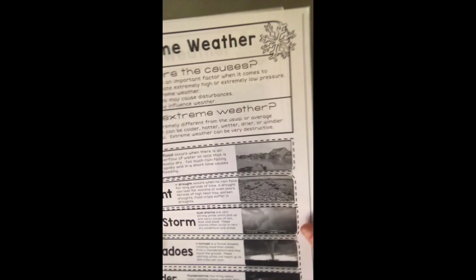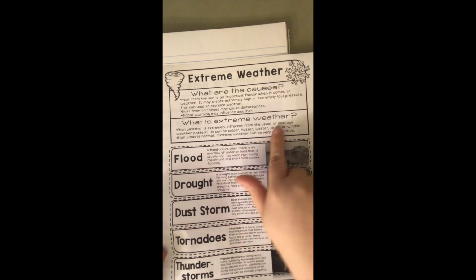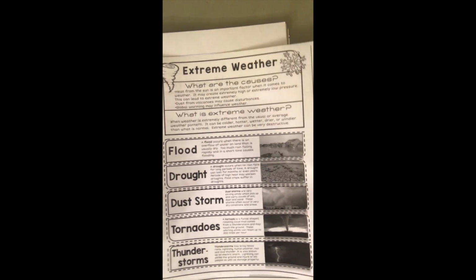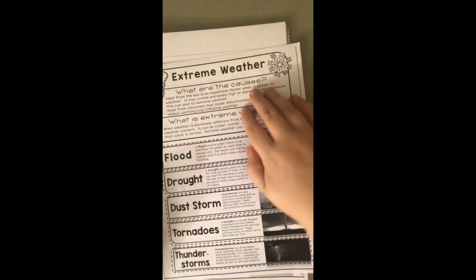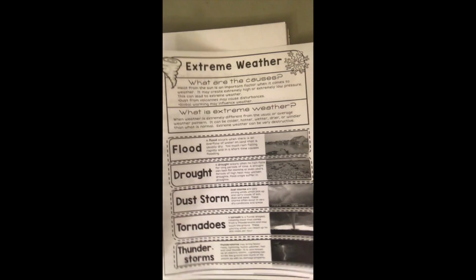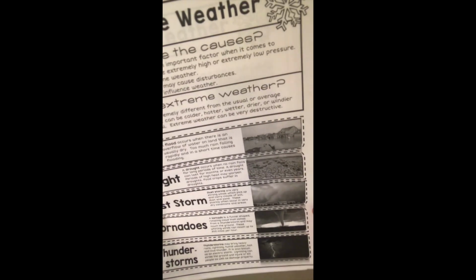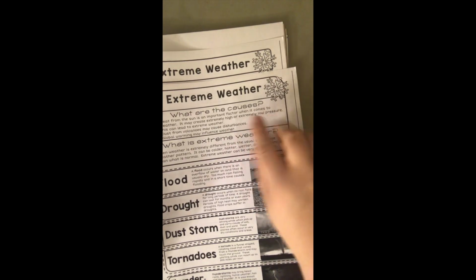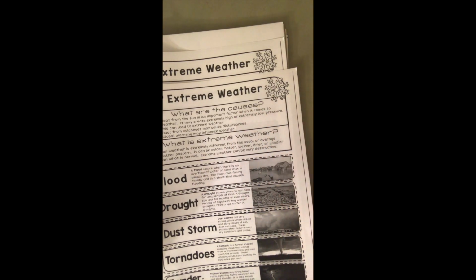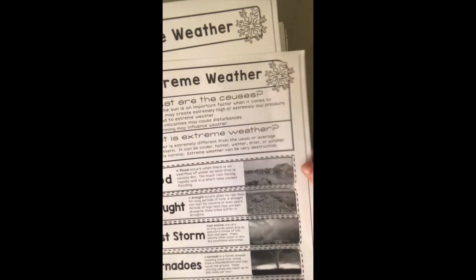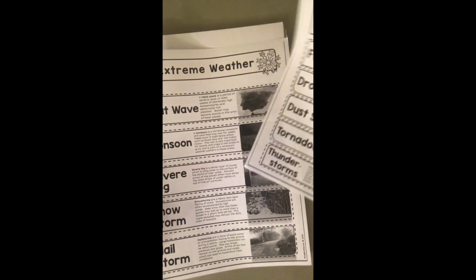11 and 12. So you need this one for 11 where it's talking about what are the causes, what is extreme weather, right? So you're getting what it is, and then the different types. And then, so that's page 11, and then this will be for page 12. Just pay attention to that this one has what the causes are and what it is on it. This one does not. This will be the next page.